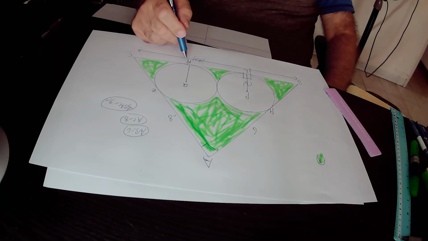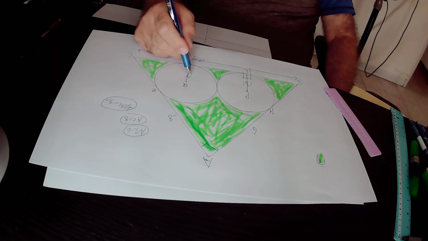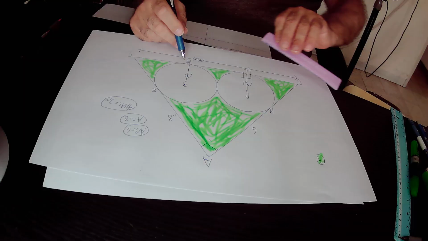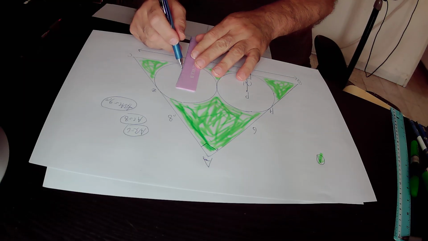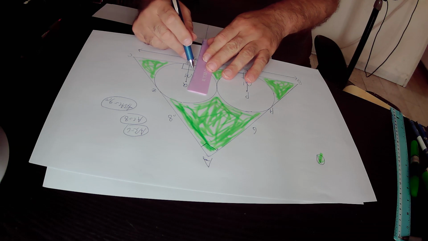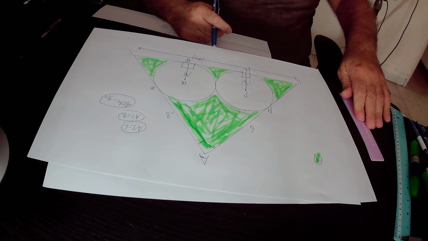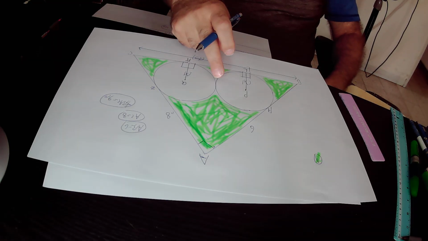UK is the radius of the circle that equals R. And according to rule 1, this angle equals 90 degrees, and this angle also equals 90 degrees. In the next step, we define the touching point of those two circles. This point is point M.